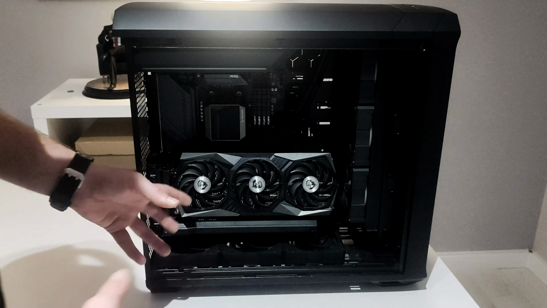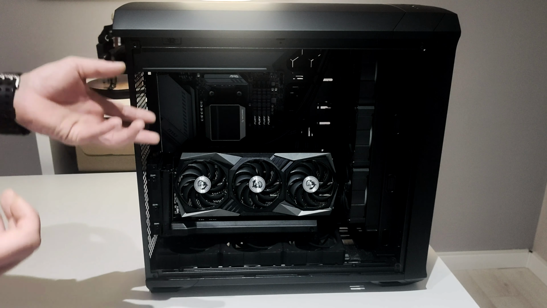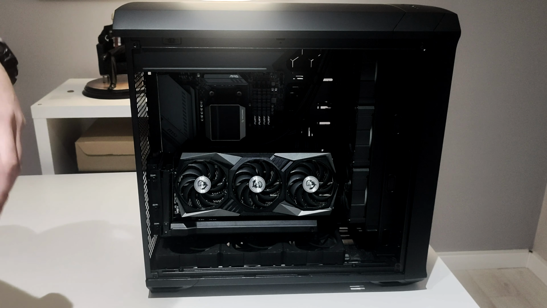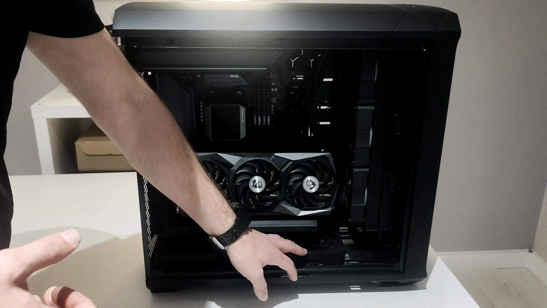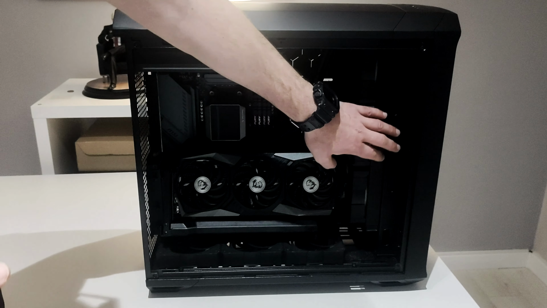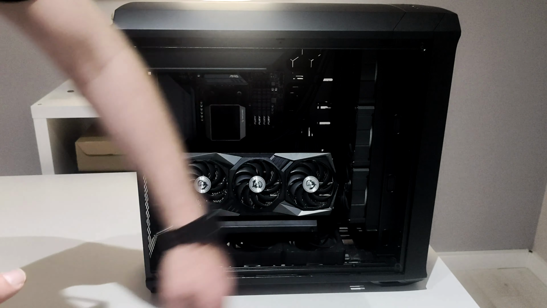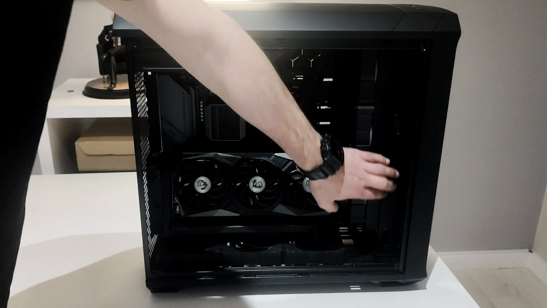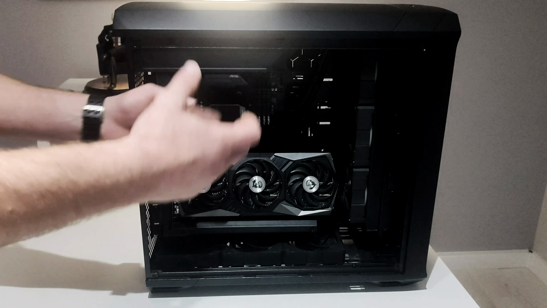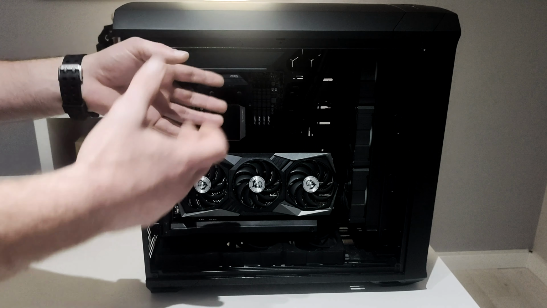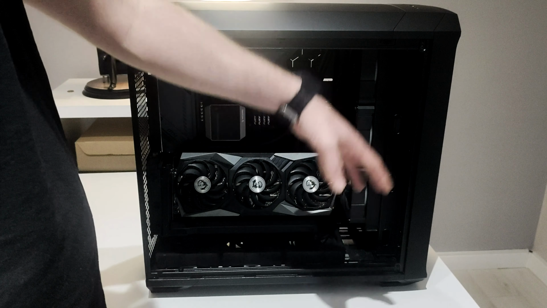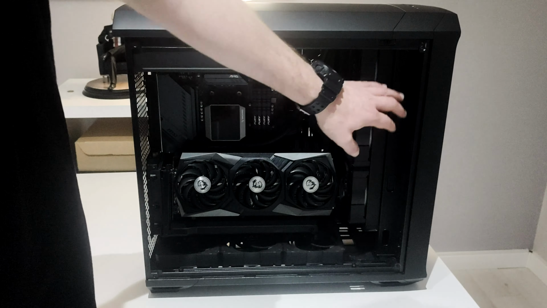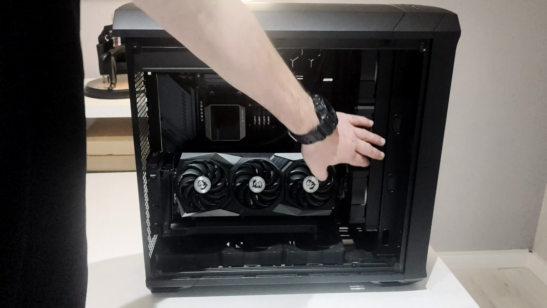So yes, there are some small problems when you're mounting the fans and components and everything. First, you should mount the bottom fans and then the radiator. The Fractal Design comes with a bracket for the radiator, so you will remove the front two 180 coolers and put in the front bracket for the radiator.